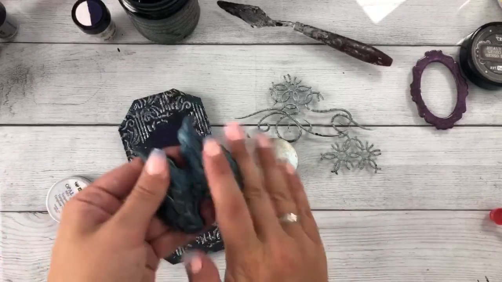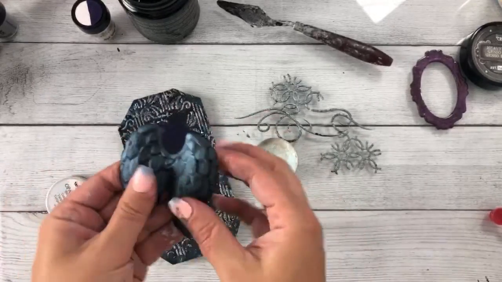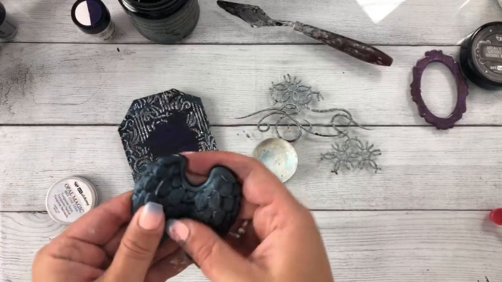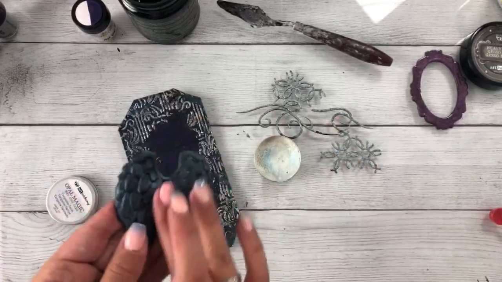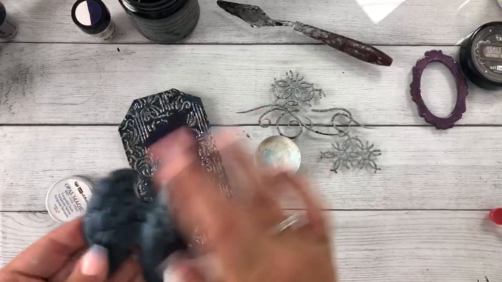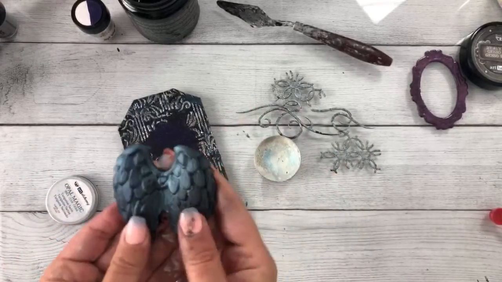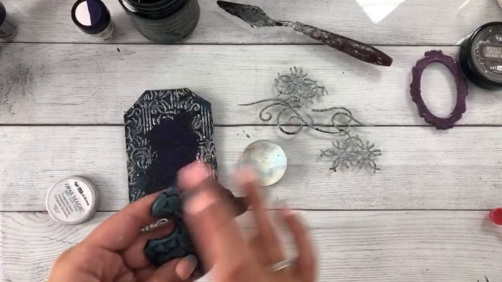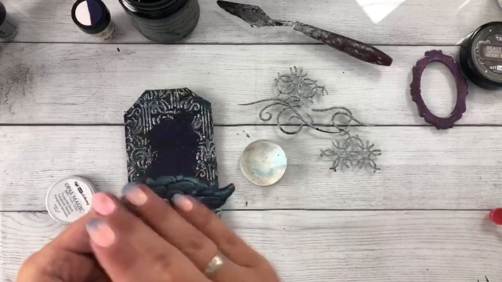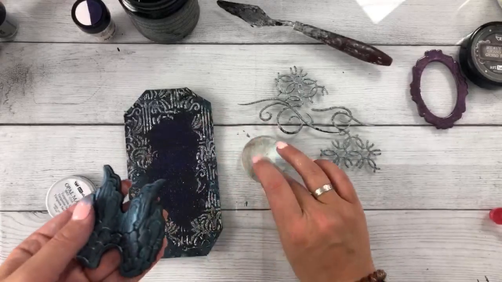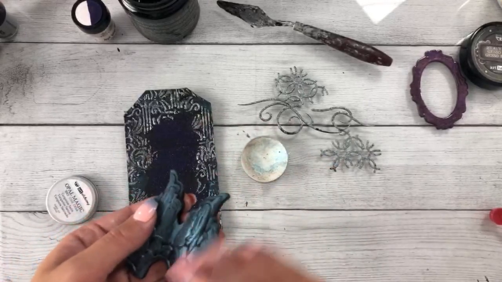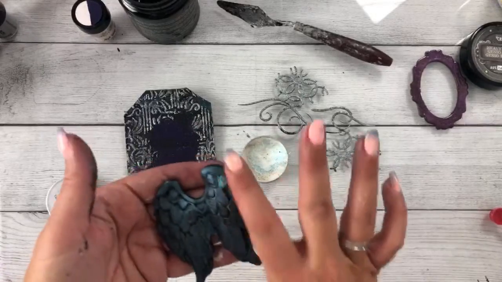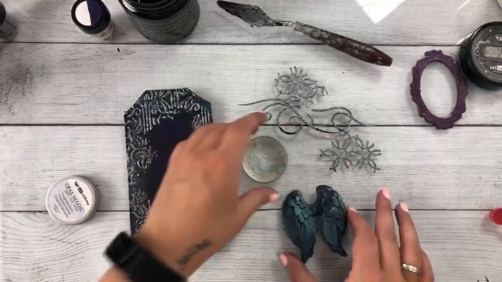So I'm really trying my best to get the color in there, in between the wings, and making sure that it's covered, because I'm going to use a silver wax as well to accentuate. I'm not sure if that's a word, but to make sure you really see the texture of the wings.